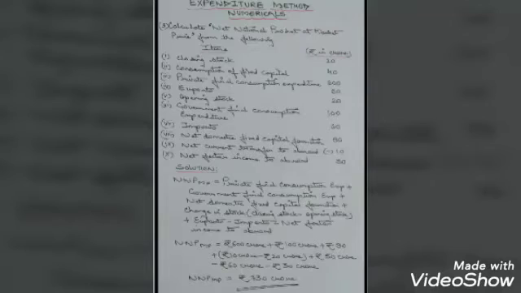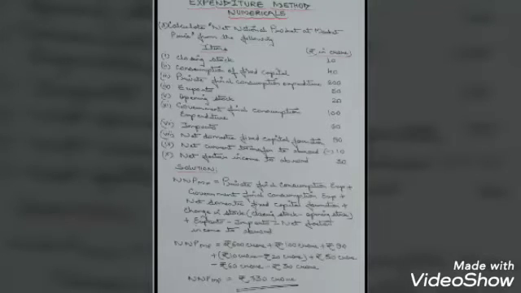Government final consumption expenditure, rupees 100 crore. Imports, 60 crore. Net domestic fixed capital formation, rupees 80 crore. Net current transfer to abroad, minus 10. And in the last, net factor income to abroad, rupees 30 crore.